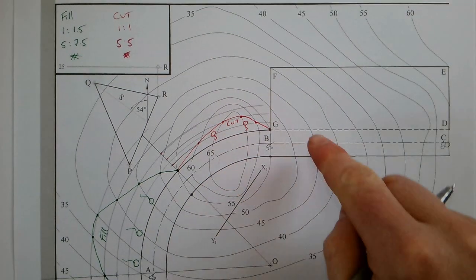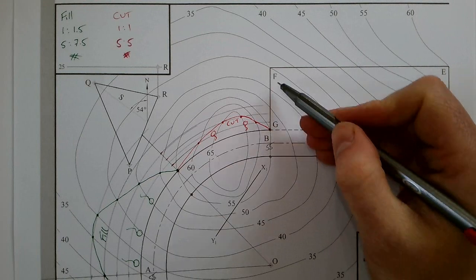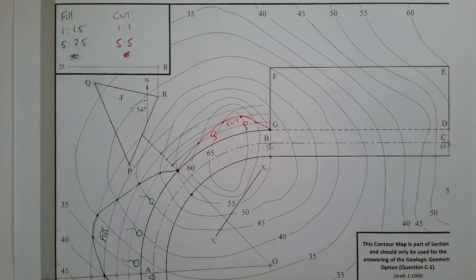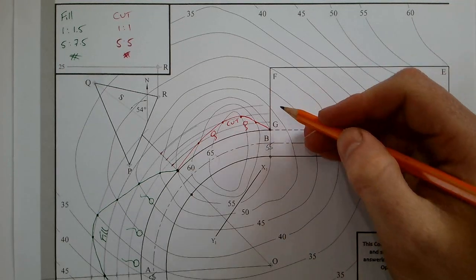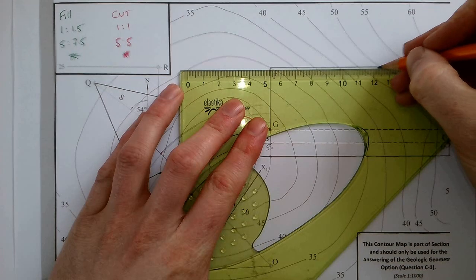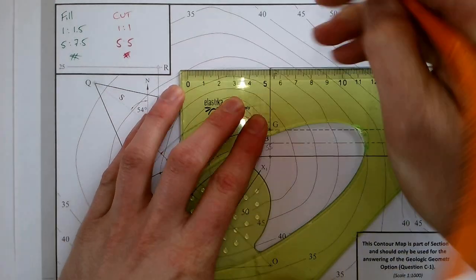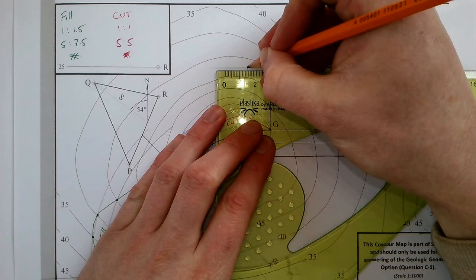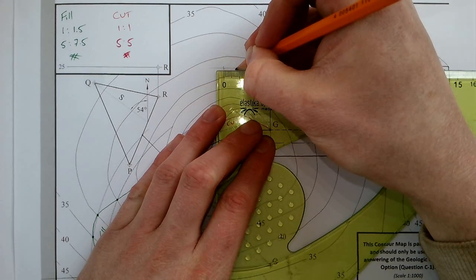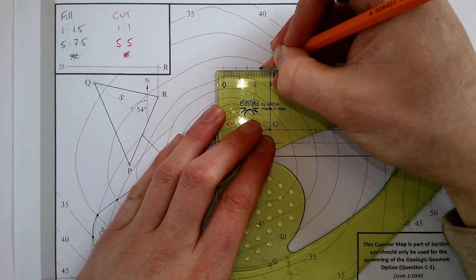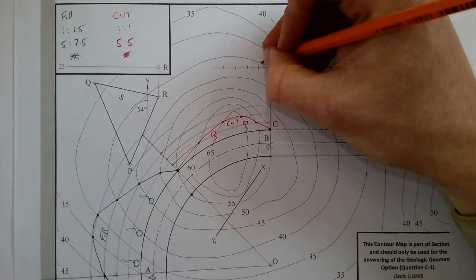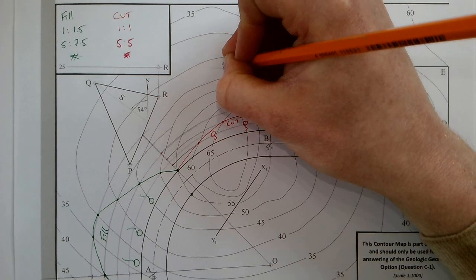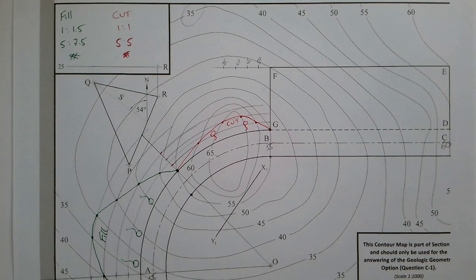Now, the car park. FG has to be level at 55, same as the road. Very easily, we know we're going to be filling here because the land's lower. So I'm just going to extend this line out here, and again you want to measure across in 7.5s. So 5, 7.5s and 5, 6, 7.5. The road is 55, so this has to be 50, 45, 40 and 35. The lowest contour I can see is 35.